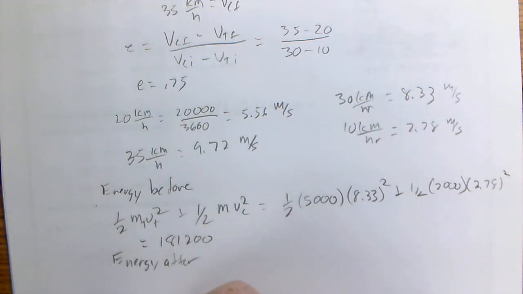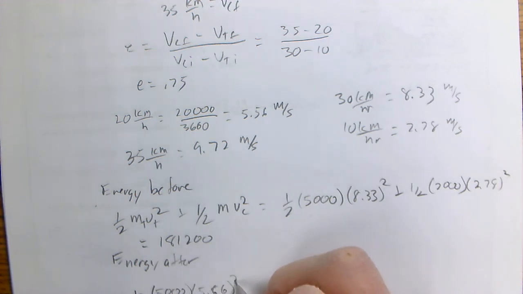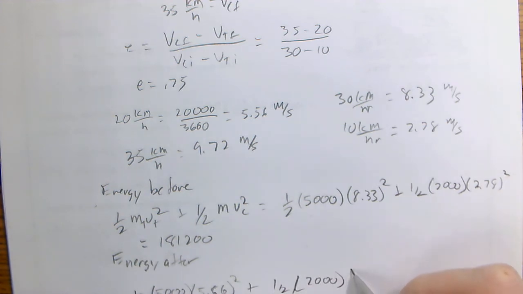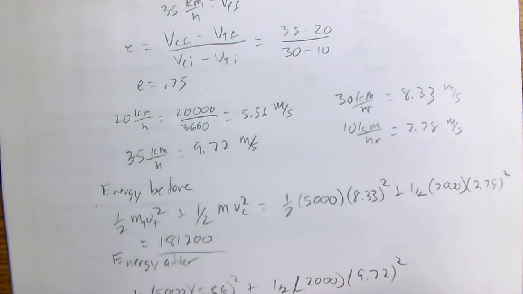That comes down to 1/2 times 5,000 times 5.56 squared, plus 1/2 times 2,000 times 9.72 squared, which is 171,800. If we subtract those two, we get the energy loss of 9,400 joules.